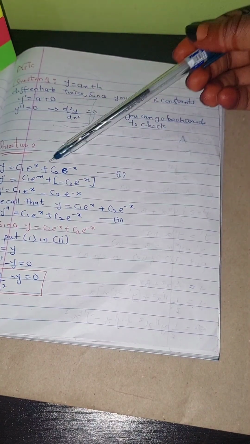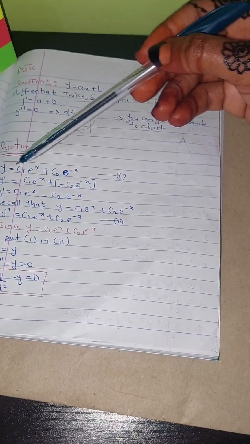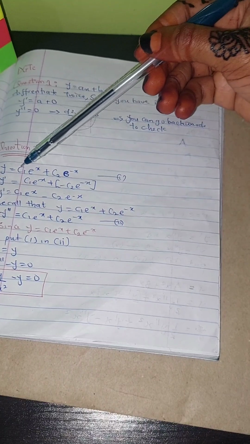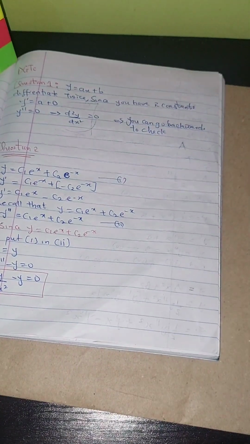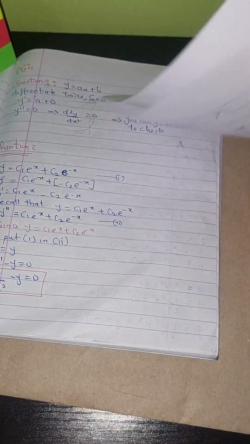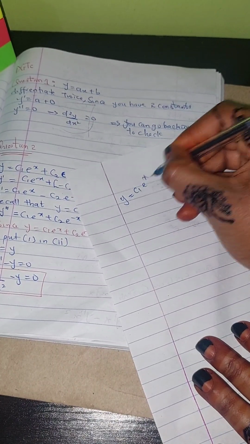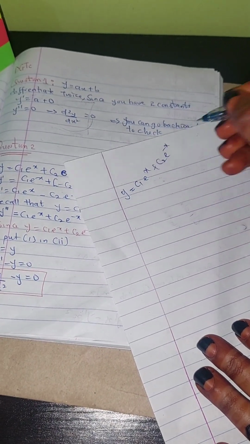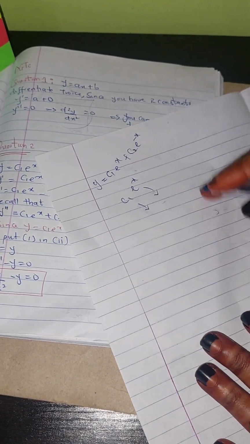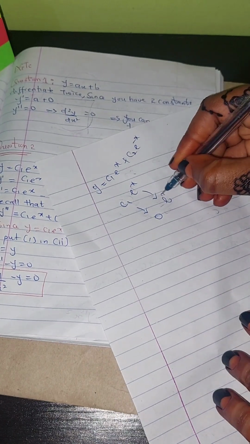So here I have two constants, I have to differentiate twice. So just like I said, product rule, right? I would differentiate this. So I have y equals c1 e raised to power x plus c2 e raised to power minus x. Now this is c1 e raised to power x, right? Arrow, arrow. If I differentiate c1 is a constant, I have 0. If I differentiate e raised to power x, I still have e raised to power x back.